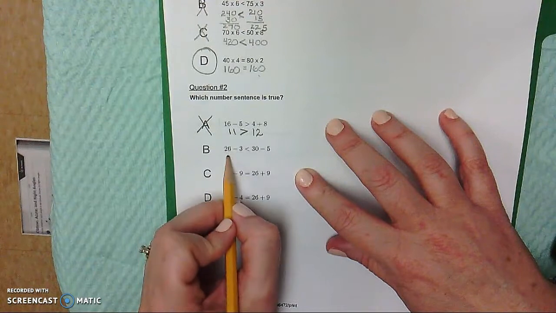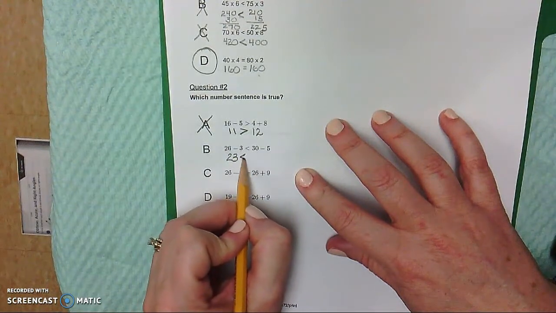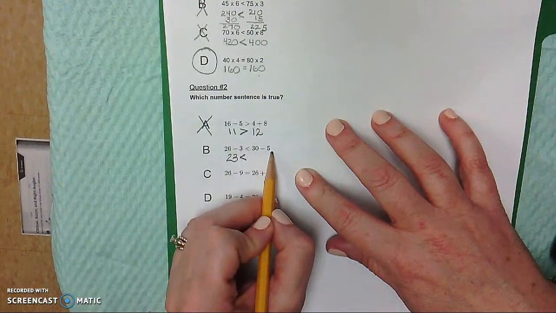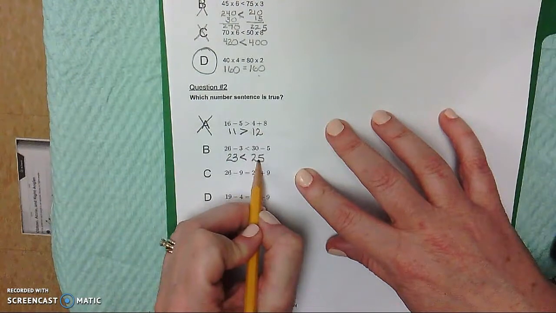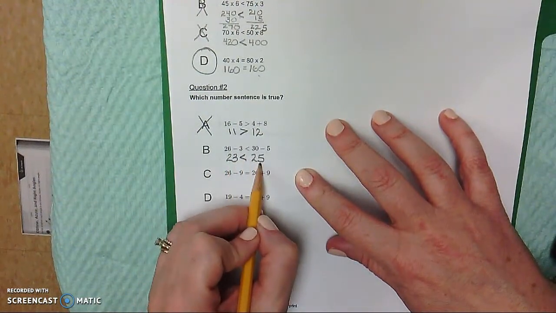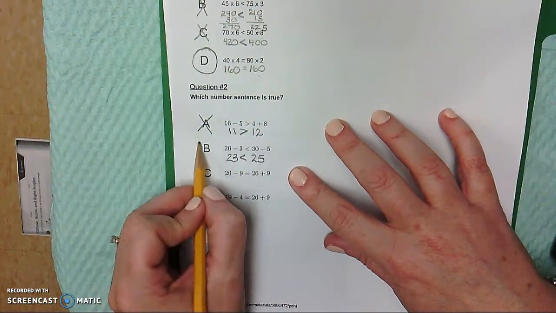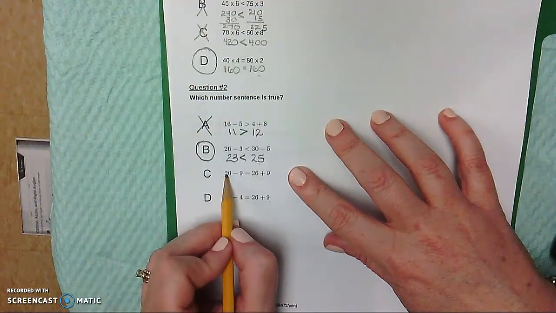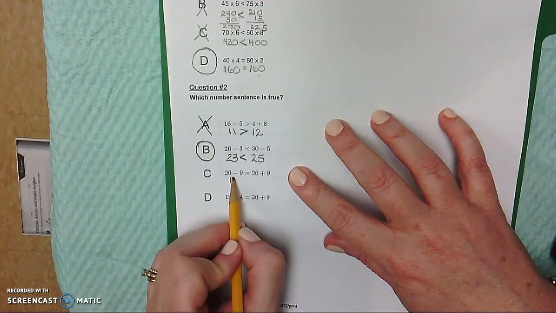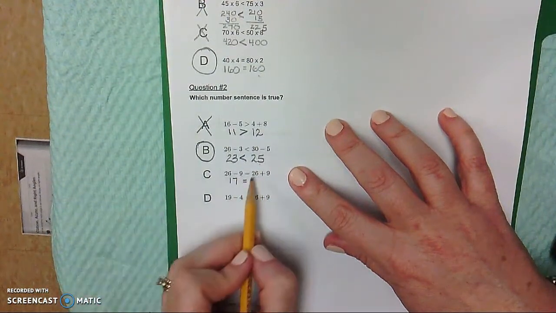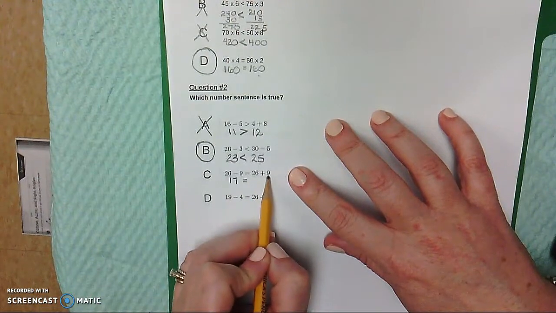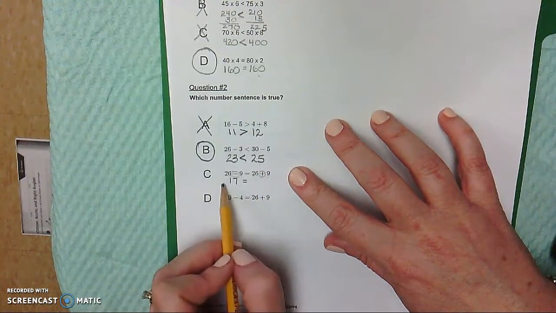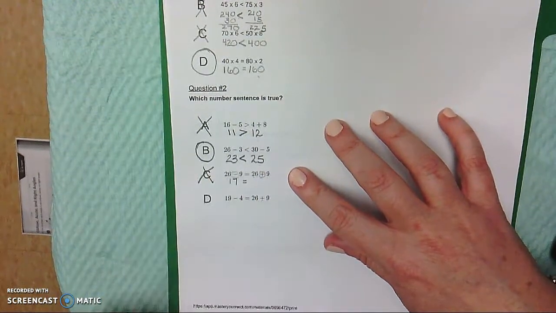All right, let's do this one. 26 minus 3 is 23, and they say that's less than whatever 30 minus 5 equals. So what is 30 minus 5? That is 25. So is 23 smaller than 25? Yes, it is. But let's keep going. Let's just make sure that we are on the right track. 26 minus 9 is 17 equals 26 plus 9. Now we subtracted here those numbers, but here we're adding. So can those be equal? No, we know that automatically.